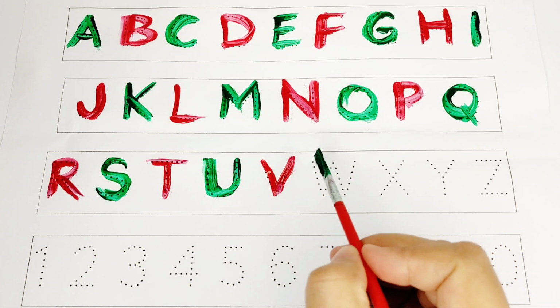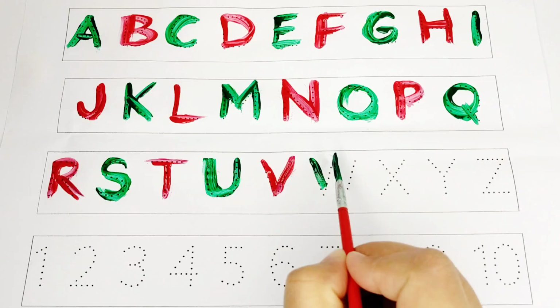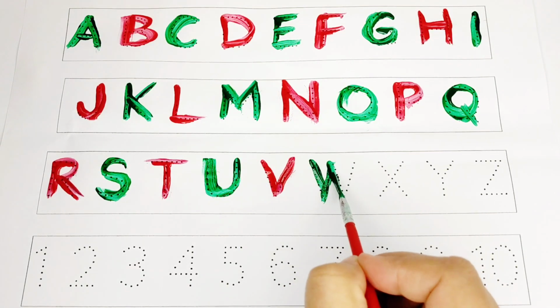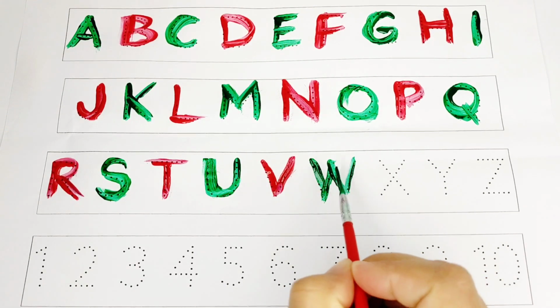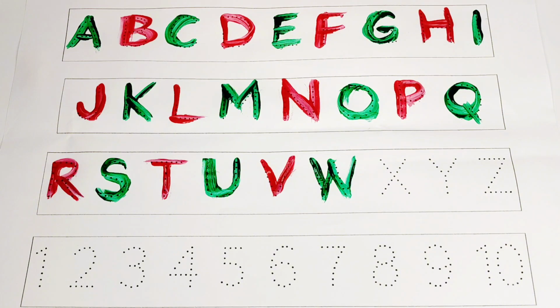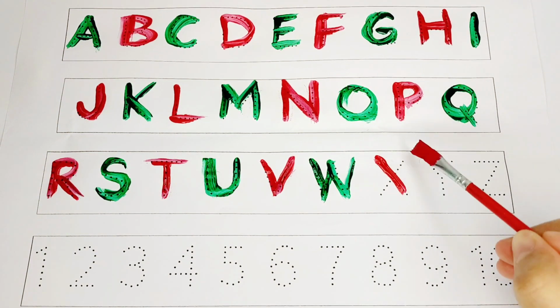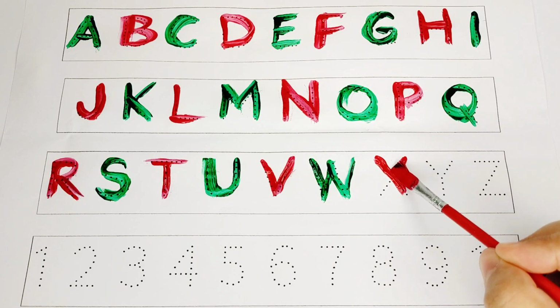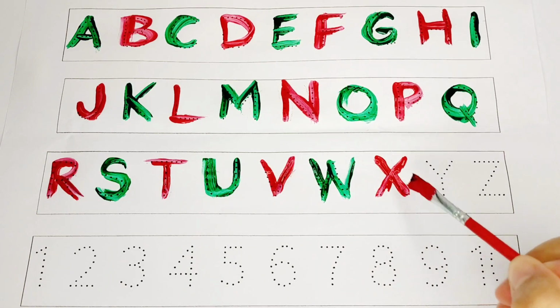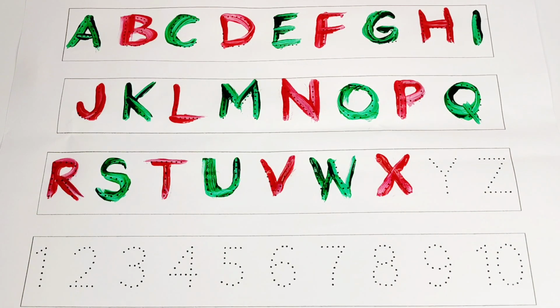Next we have to write W. So here we have uppercase letter W. Then X comes after W, so we are writing an uppercase letter X. All together. Like this. Good job.